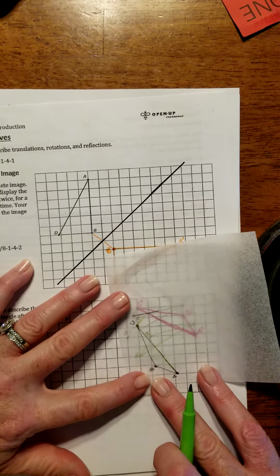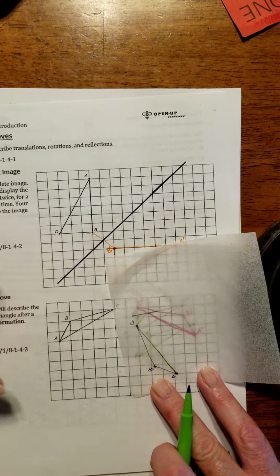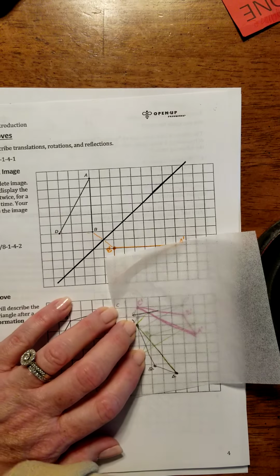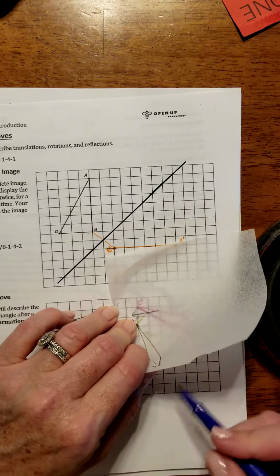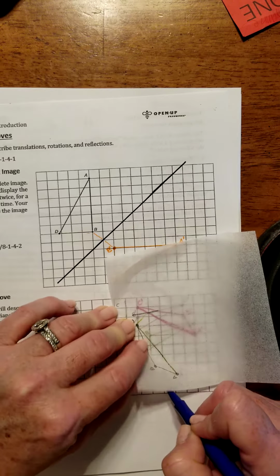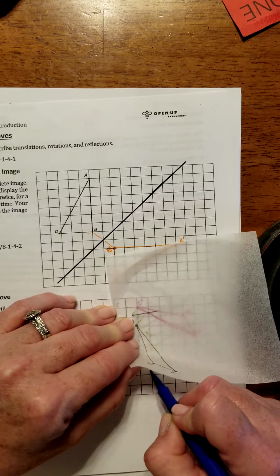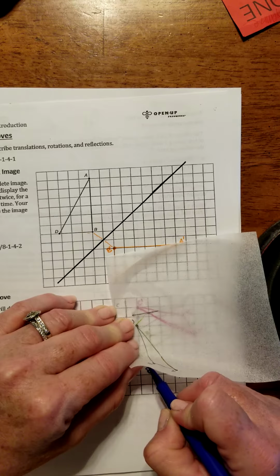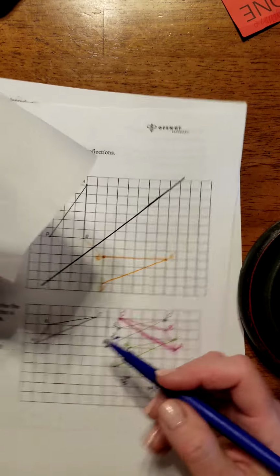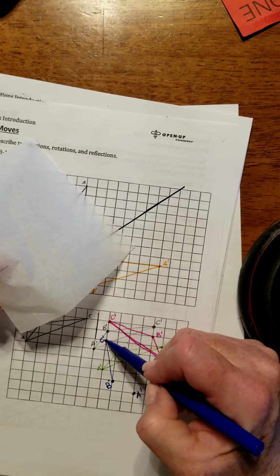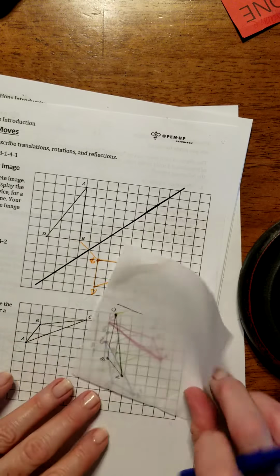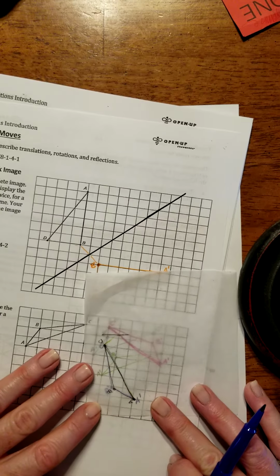And so now all we have to do is mark our points. I'm going to do that in a different color. This becomes A prime. This is B prime. And then C prime. And we can connect our points, and then go back and double check and make sure that we did it correctly.